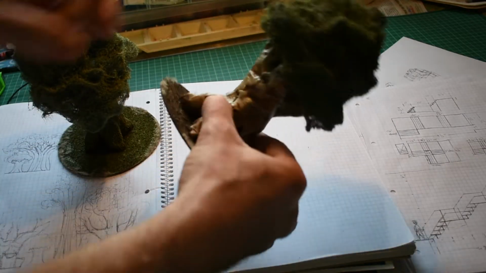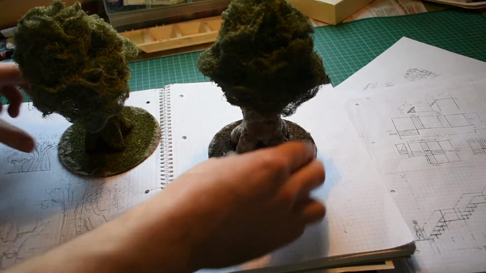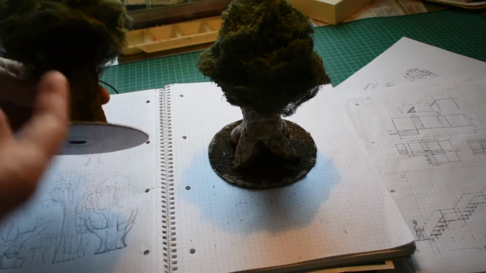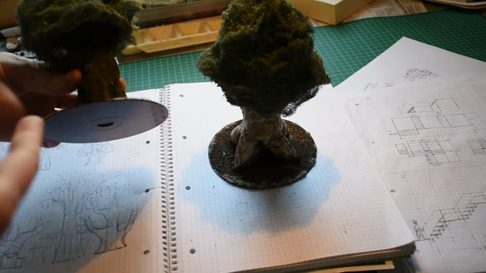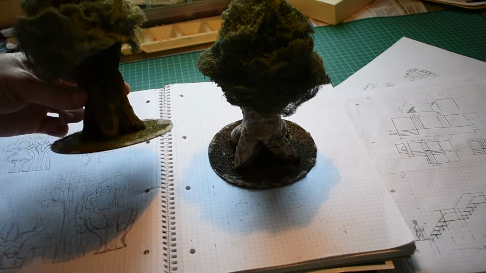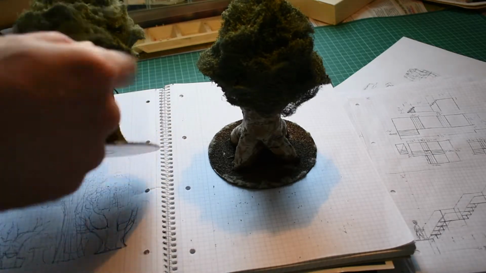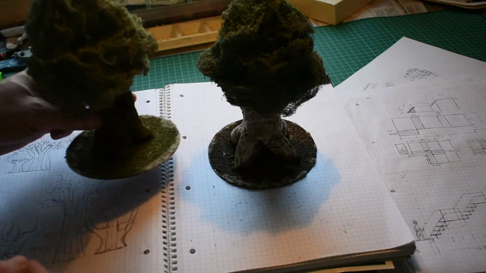And I've got two types. This is like a hard skin, and this is just like a soft skin. So this has just been, I used a brown flock, then a light green spray paint sprayed over the top. So these are like a swampy finish, one with a slightly different finish in the foliage.